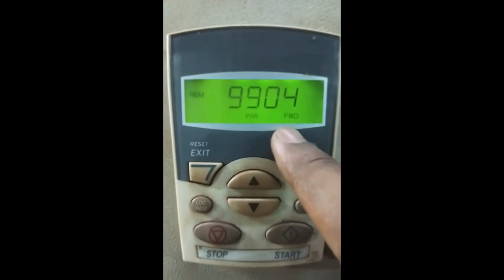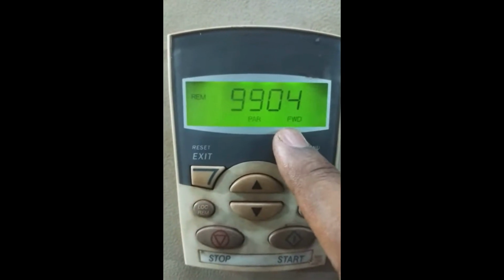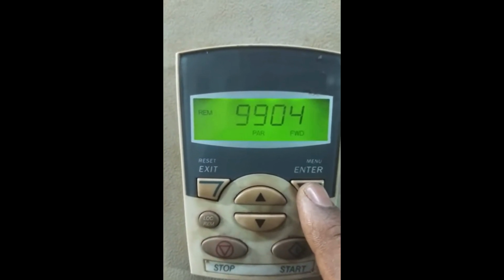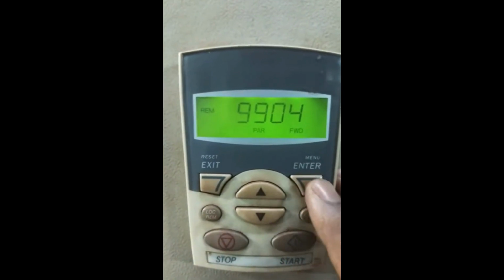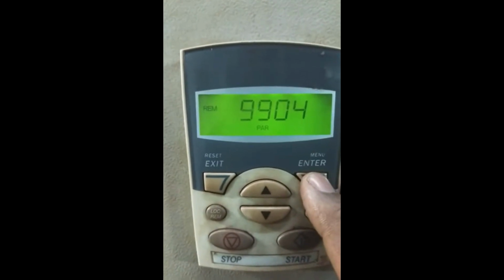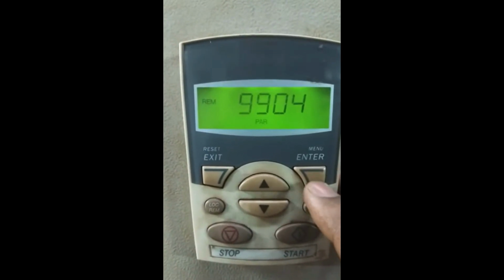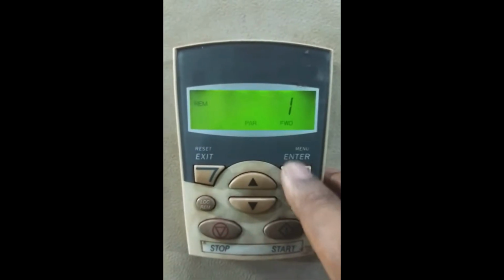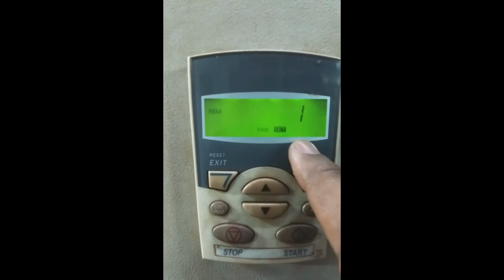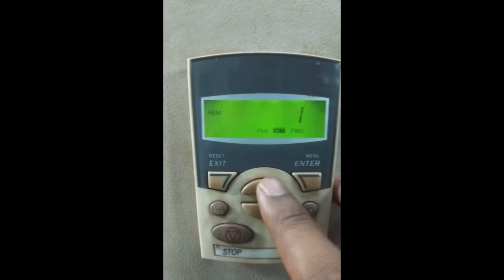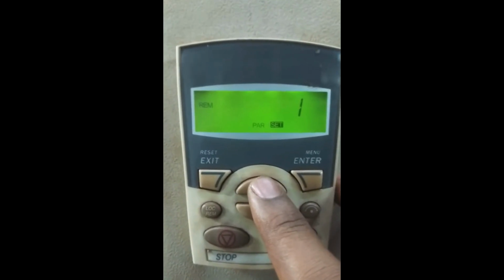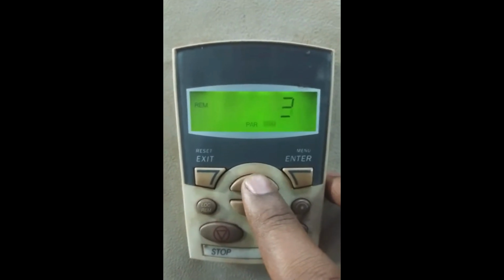Parameter 9904 is a very important parameter for the process. Enter parameter 9904, we see the value 1. Now we can change the value with the help of the enter button, and we have 3 options: 1, 2 and 3.